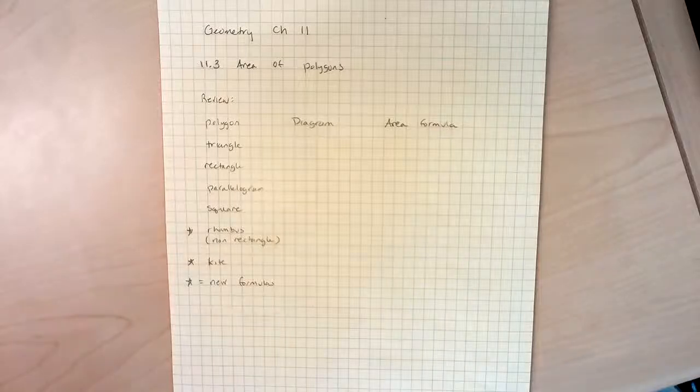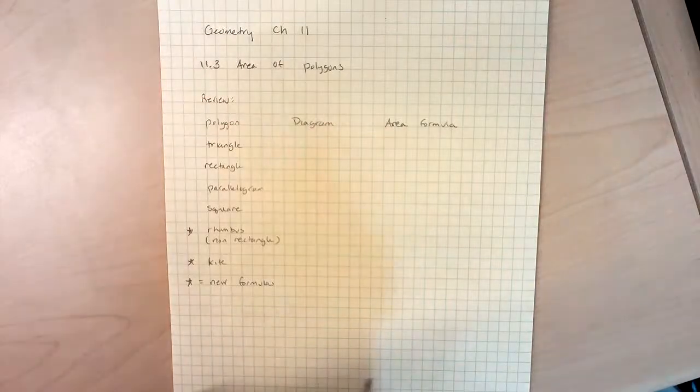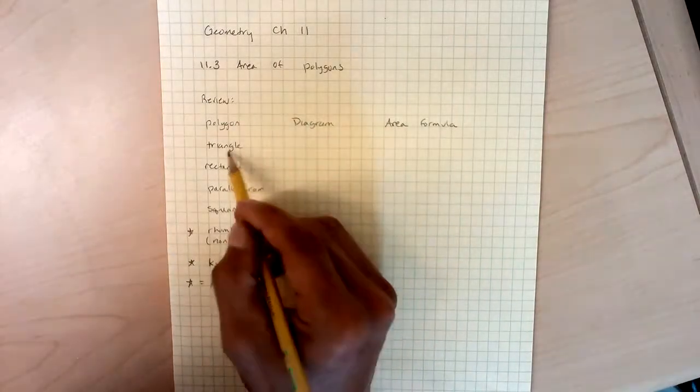Okay, this is geometry. We'll begin 11.3, finding the area of polygons. I'm going to review some formulas with you to find the area of polygons. So we'll go through this first part kind of quick. One type of polygon that you really should know how to calculate the area for is a triangle.